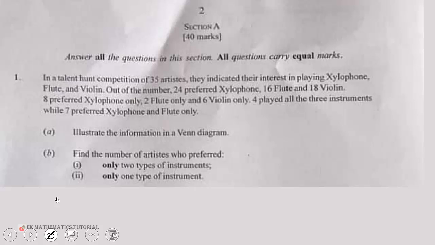In a talent hunt competition of 35 artists, they indicated their interest in playing xylophone, flute, and violin.